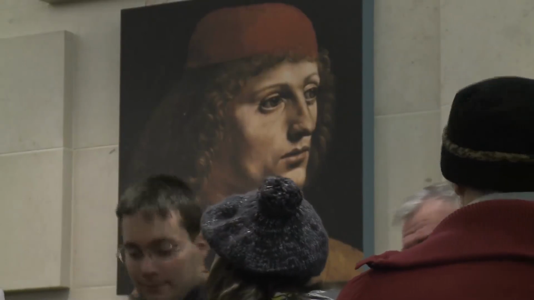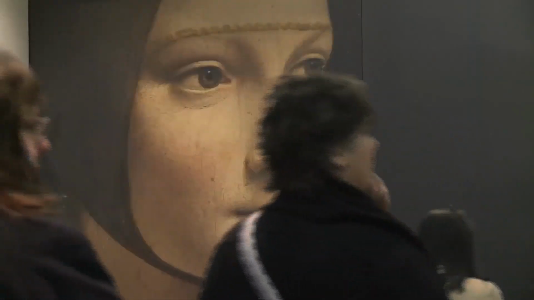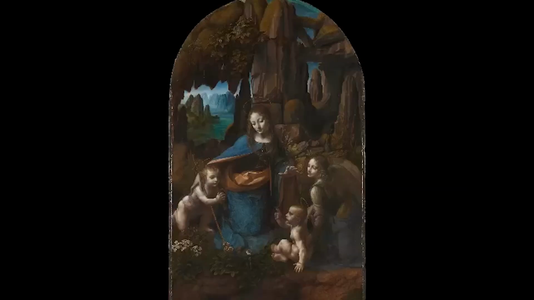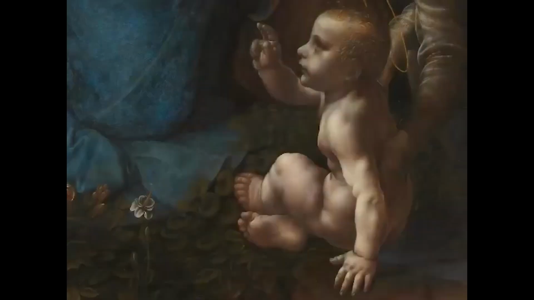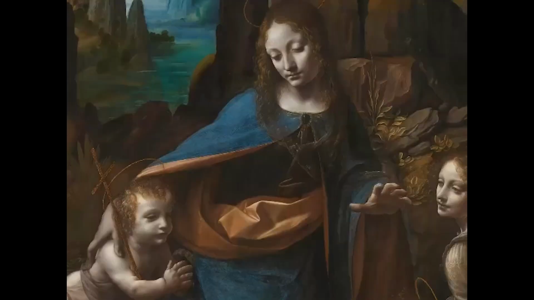Next, we have chiaroscuro. This technique employs the stark contrast between light and dark to create a sense of volume and depth. Notice the play of light and shadow on the rocks and figures. Chiaroscuro gives them their three-dimensional feel, anchoring them in space.